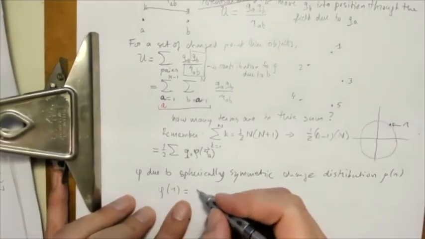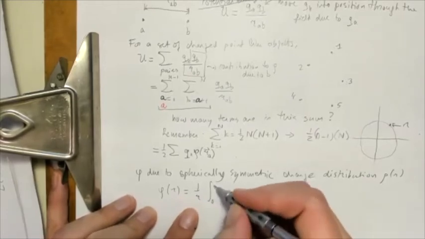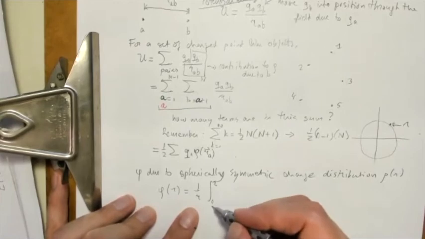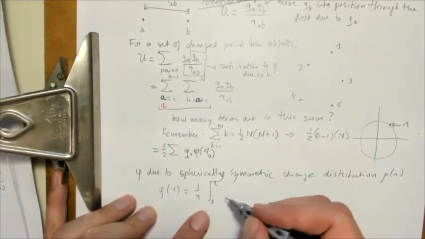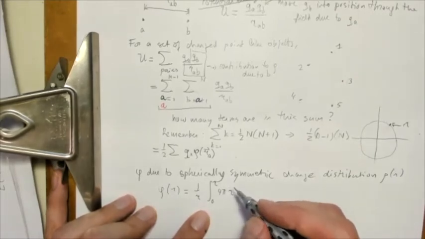Okay, so you'll therefore get a potential where this part is for inside, right? Because it's the integral from 0 to r. And then we're integrating that.